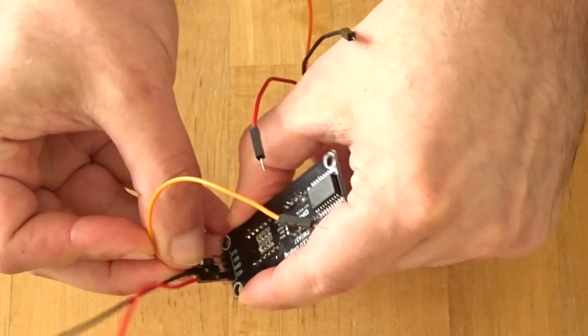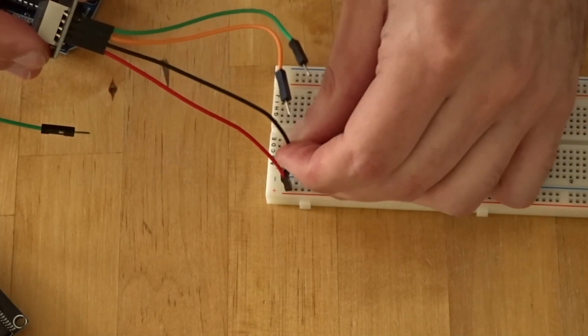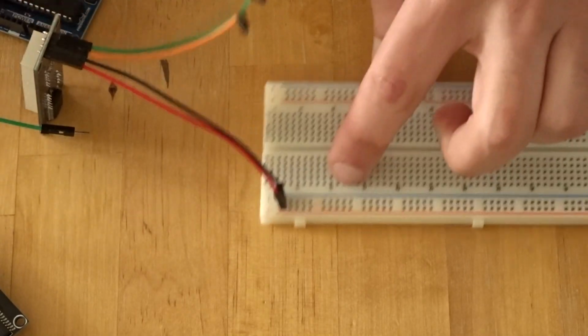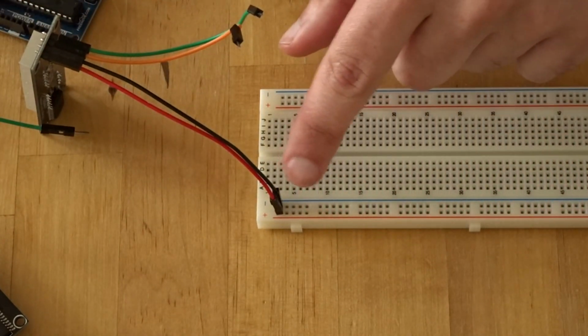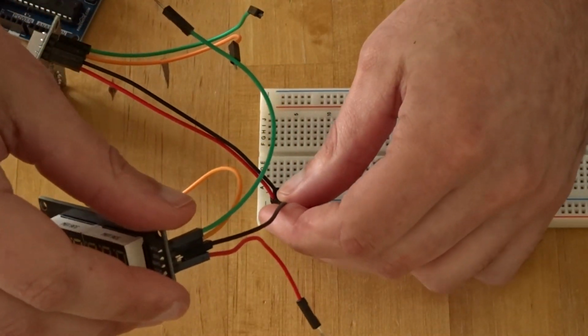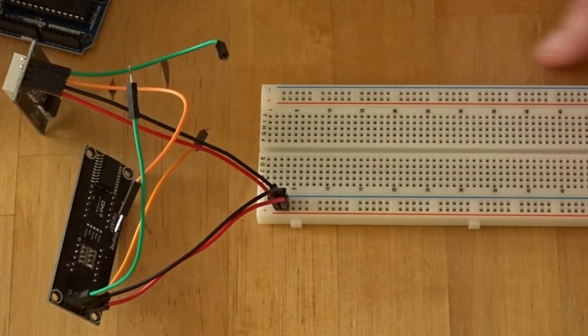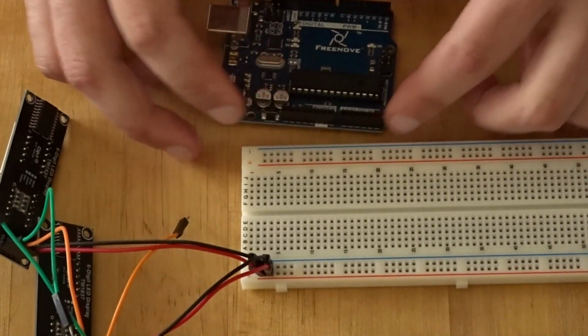Once all the wires are hooked up, we're going to be starting by wiring the common ground and the common 5V line to our breadboard. Now the red is going to be going into the red line, and the ground, or the black one, is going to be going to the common ground line, which is represented by the blue line on our breadboard.